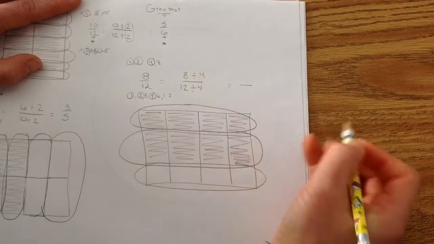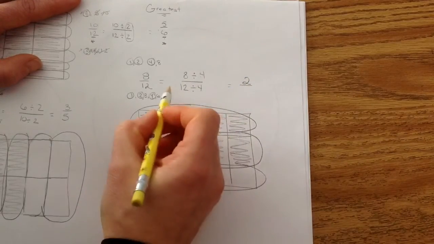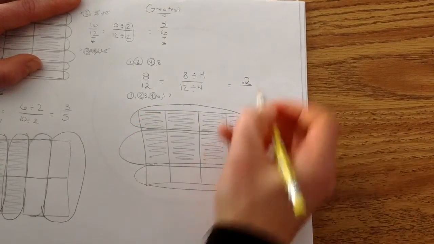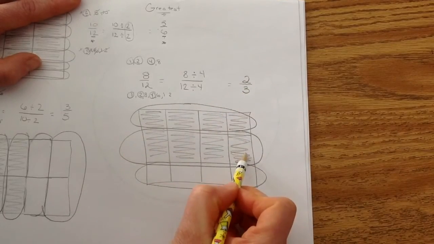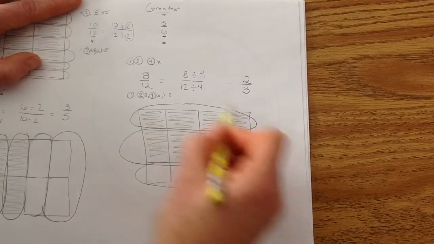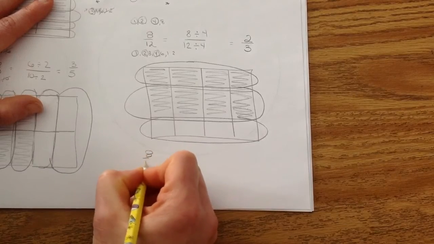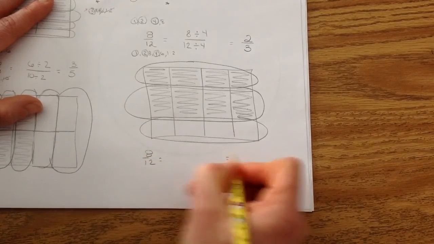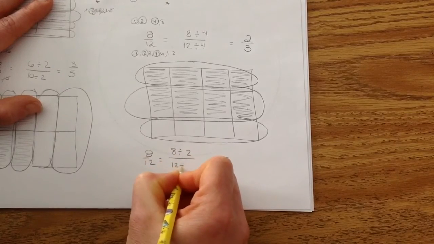So 8 divided by 4 is 2. 12 divided by 4 is 3. So I have 2 shaded groups out of 3 total groups. 1, 2, 3. You might have also gotten this. You might have said 8/12, and you might have said, I'm going to divide by 2, because that's a factor they have in common.